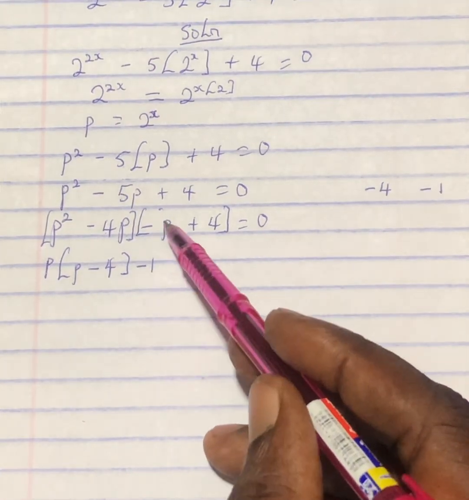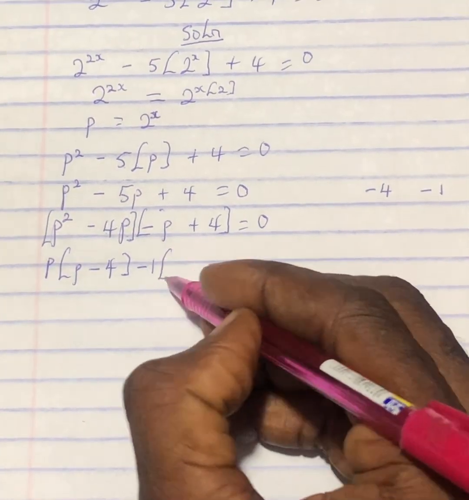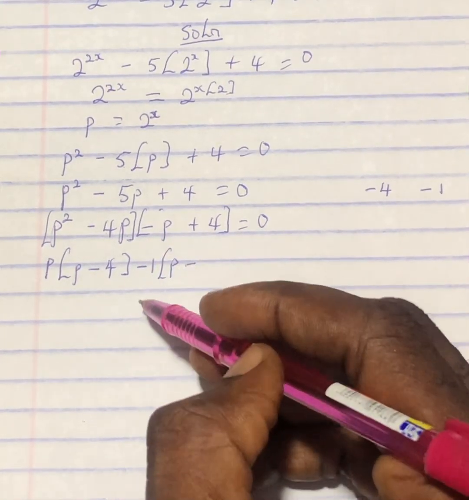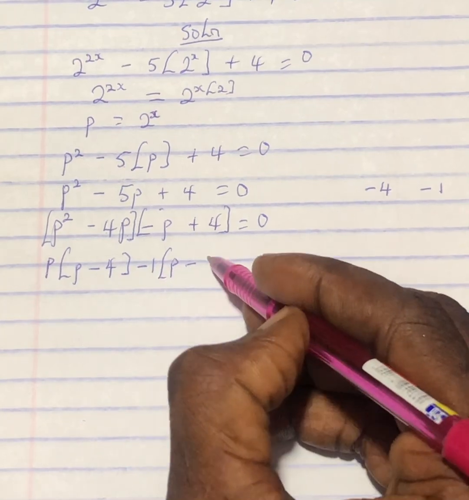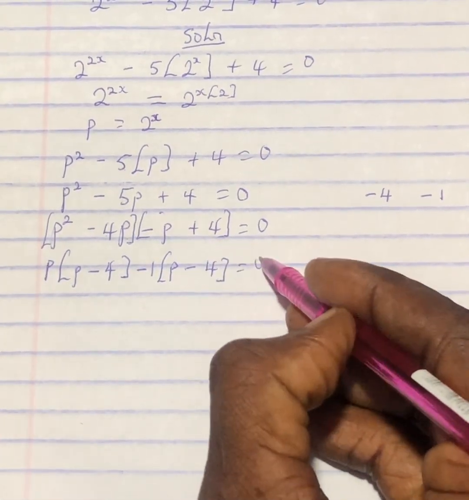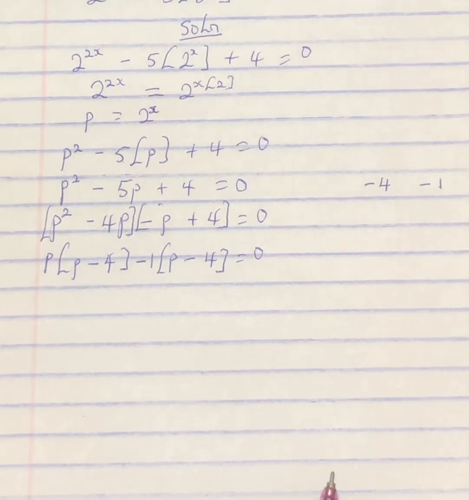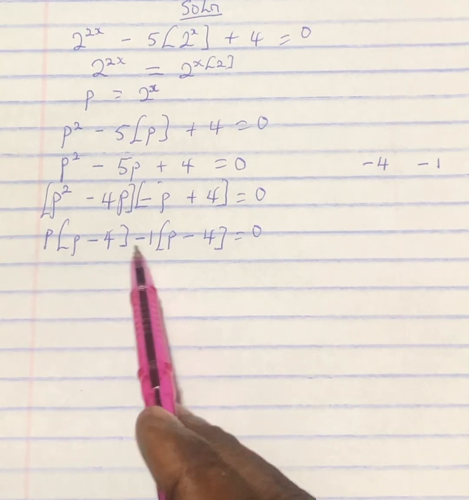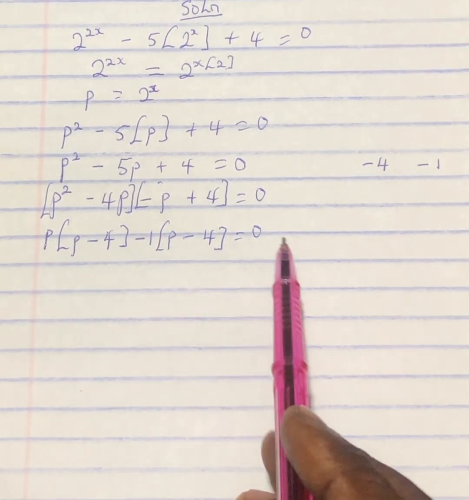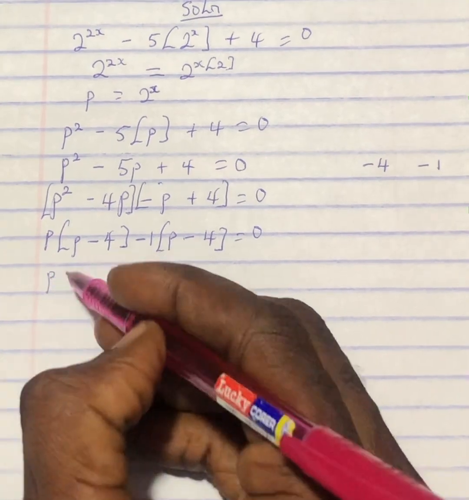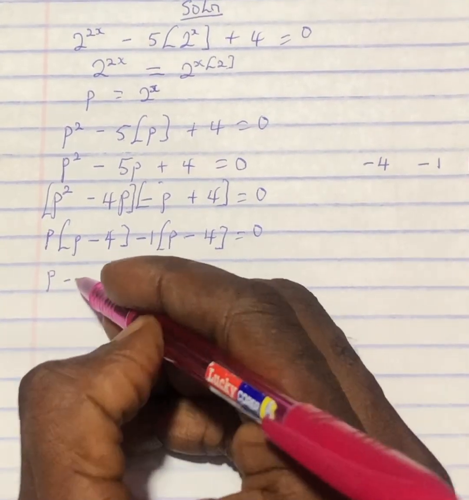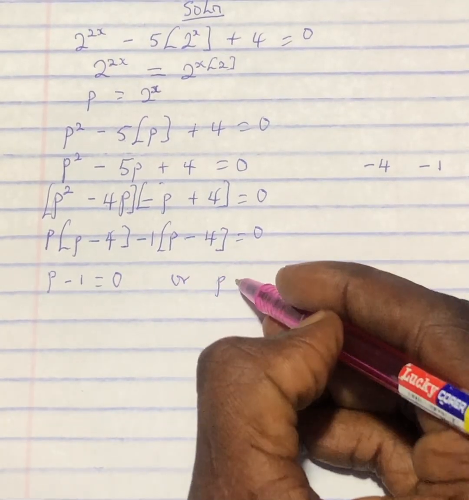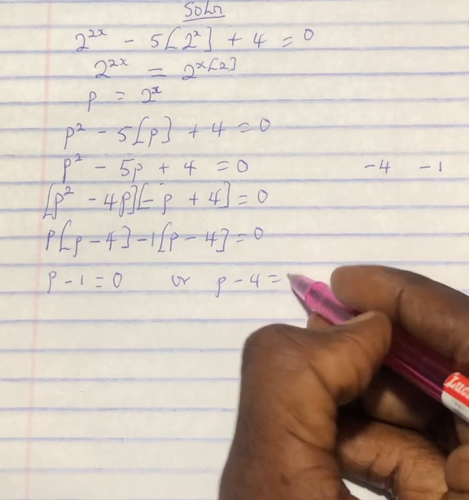So minus 1 into minus P is going to give us P. Then minus times plus is minus. Then minus 1 into 4 is going to give us minus 4 back, equal to 0. So at this point, it is either P minus 1 equal to 0 or P minus 4 equal to 0. P minus 1 equal to 0, or P minus 4 equal to 0.